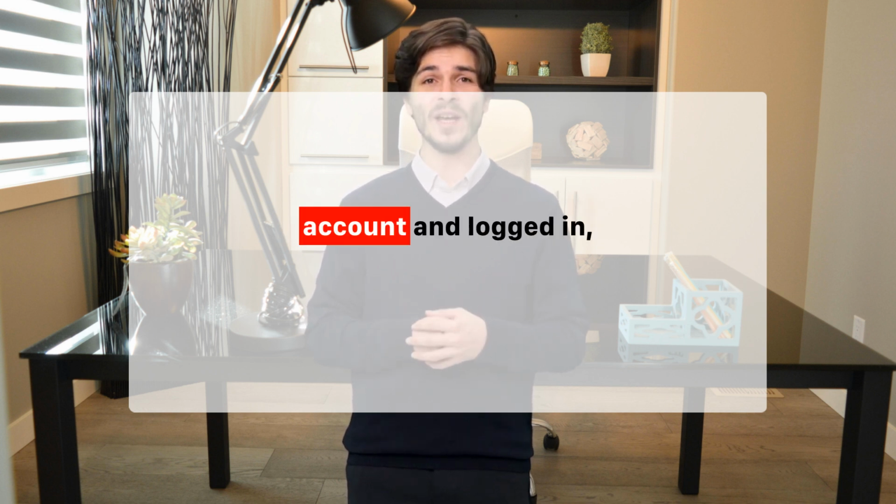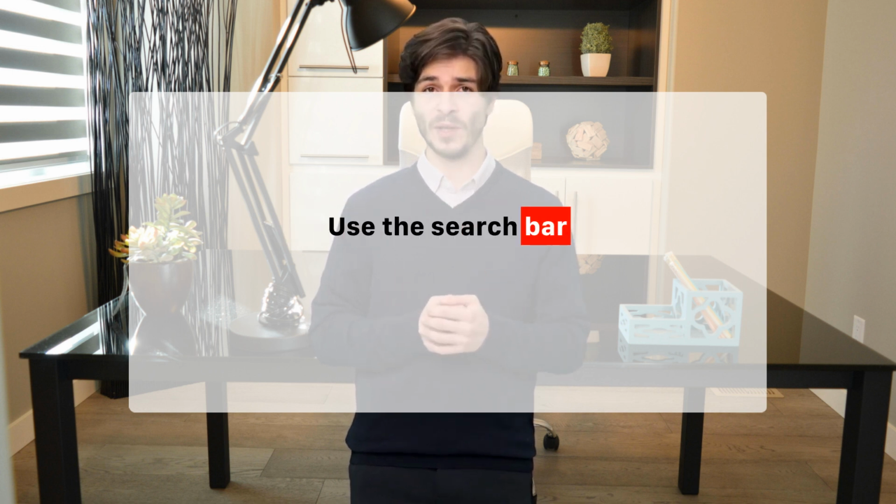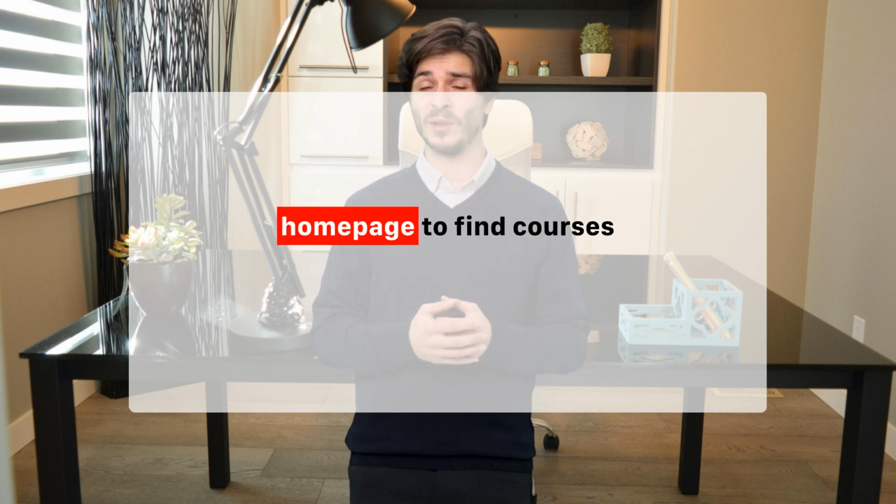Step 2. Explore courses. Once you've created your account and logged in, take some time to explore the vast array of courses available. You can search for specific topics or browse through categories. Use the search bar or check out the Browse section on the homepage to find courses that interest you.